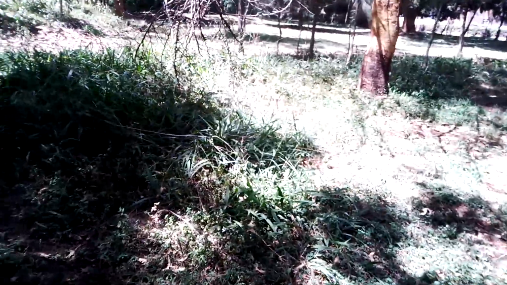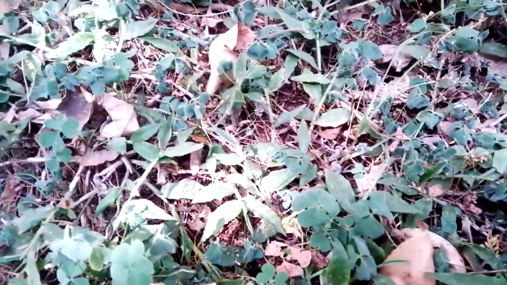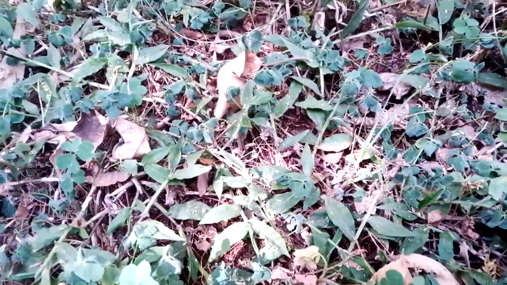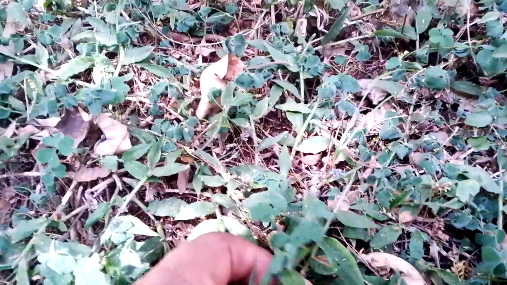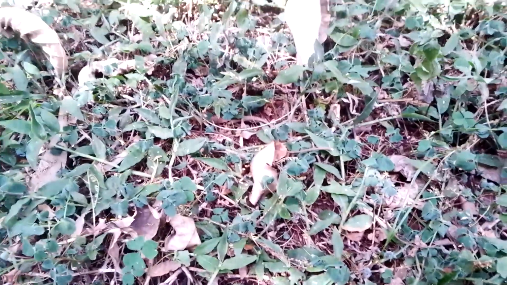Though here in the sun, I can show you a few, like these ones here. These ones are the Oxalis corniculata.